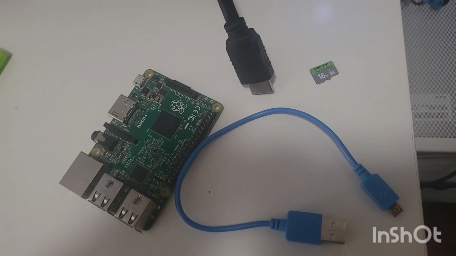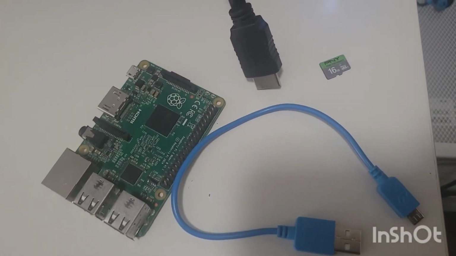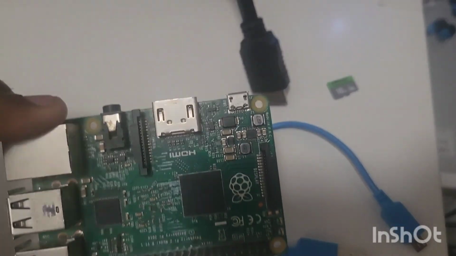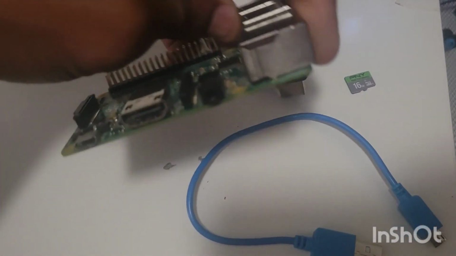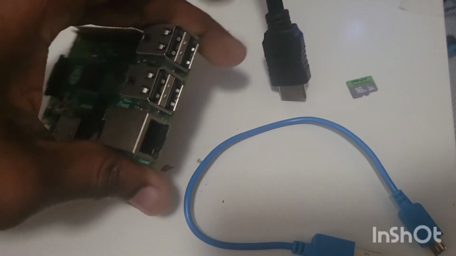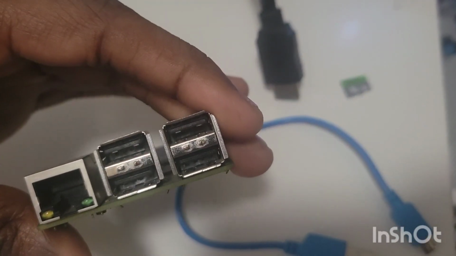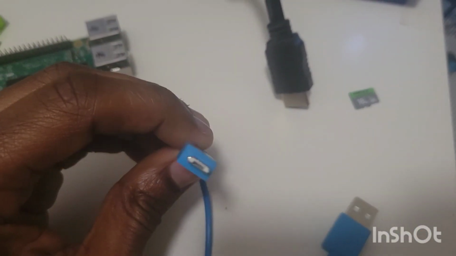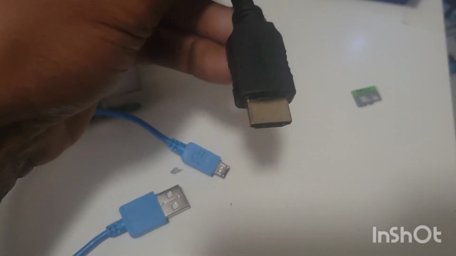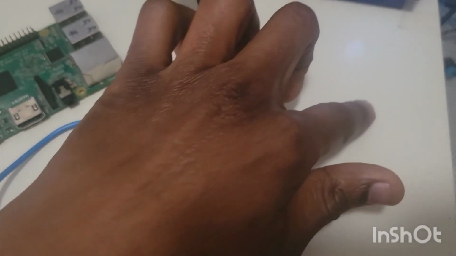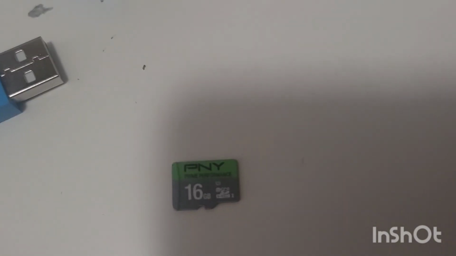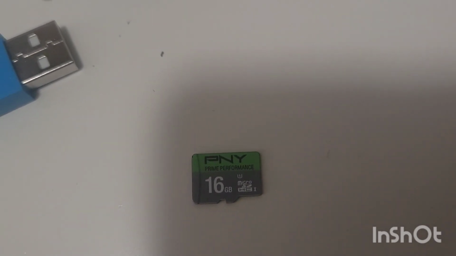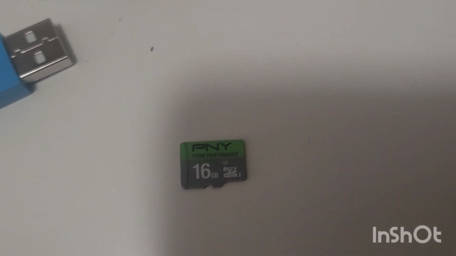All right, so here it is, folks. It's really all you're going to need. You're going to need one Raspberry Pi with the HDMI power slot, 4 USBs and the Ethernet, one power cable, HDMI to set it up on the display, and then the SD card to store the operating system in it. It's really all you need. Get the operating system downloaded to the SD card, insert it, power it up, and it does the rest.